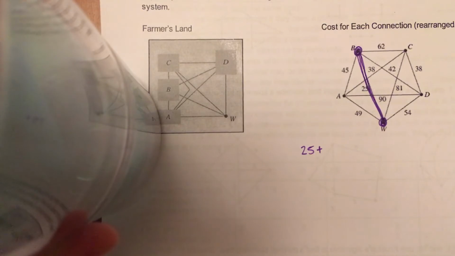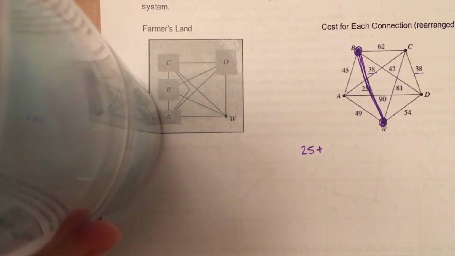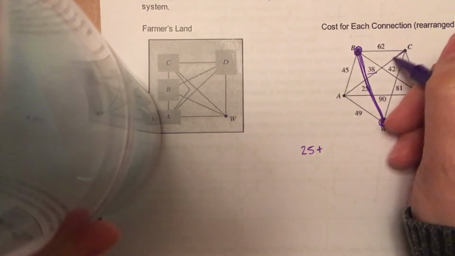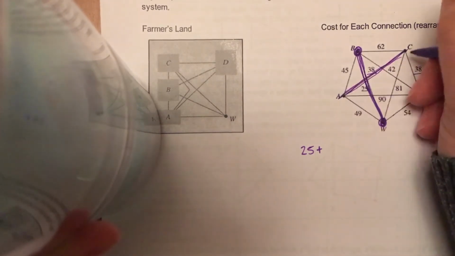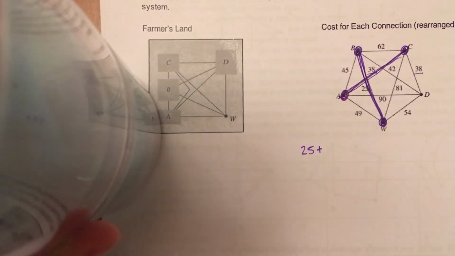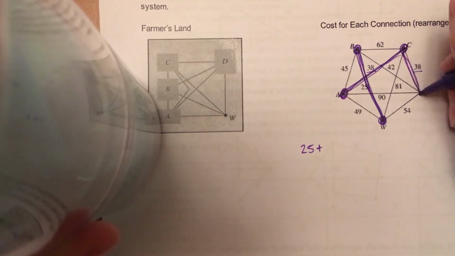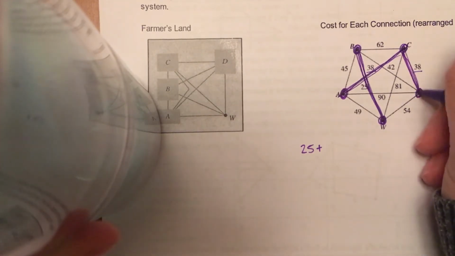So our next cheapest option for irrigation would be 38, and I've got two 38s here. Official directions are choose at random. So I'm going to pick this one just because I saw it first. No other special reason. That gets me A and C. And now I'm going to again choose the smallest number I have available to me. Well, that's the other 38. I can pick this one without making a circuit, so I'm going to choose that.